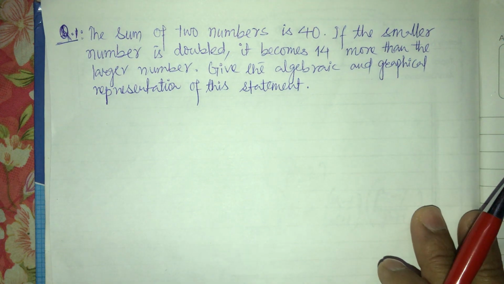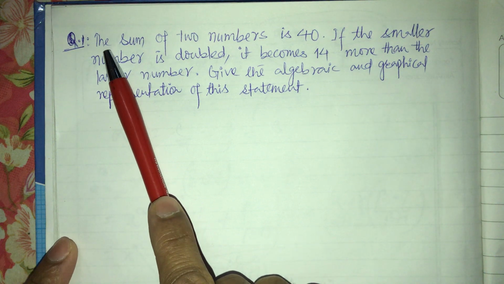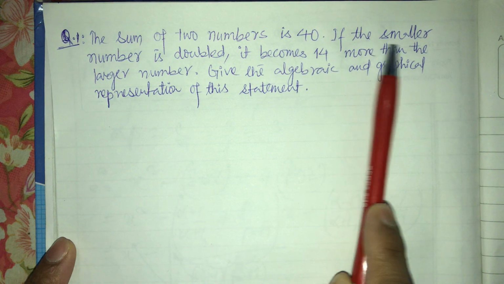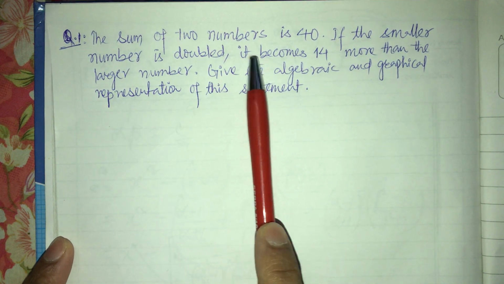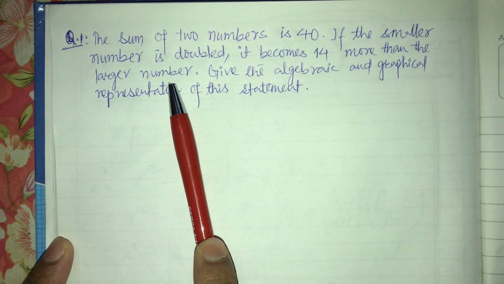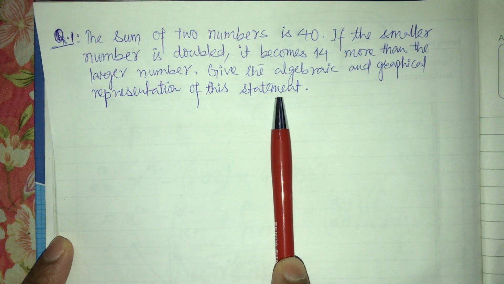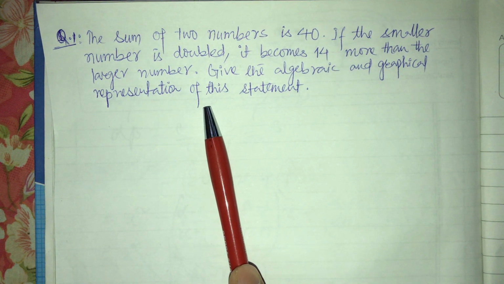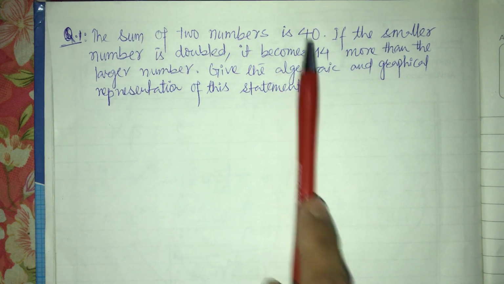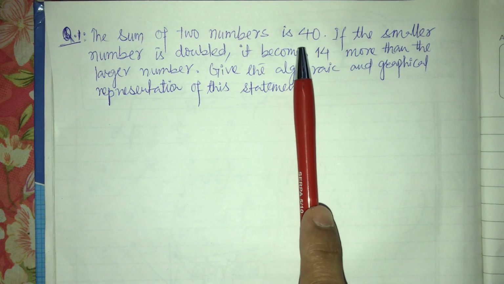So let's see the first question. The question says the sum of two numbers is 40. If the smaller number is doubled, it becomes 14 more than the larger number. Give the algebraic and graphical representation of this statement. So this is the first question for today. So again I took a statement based question.